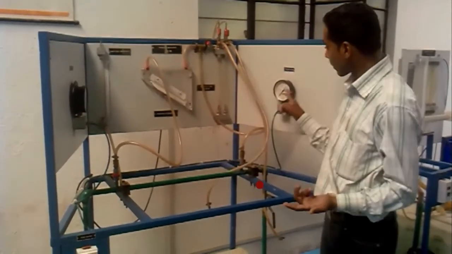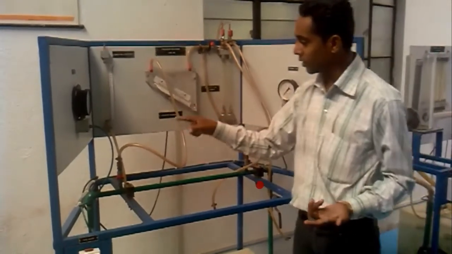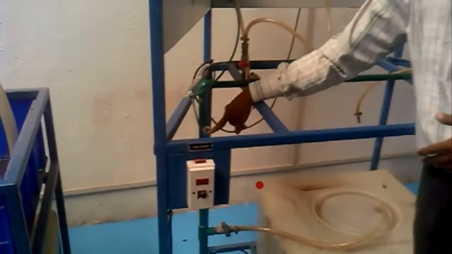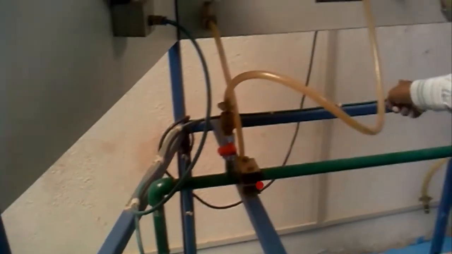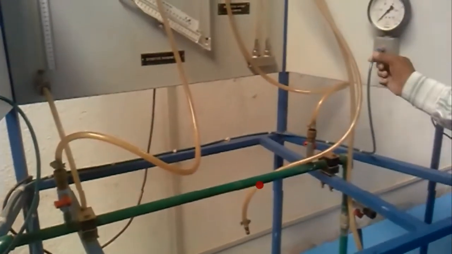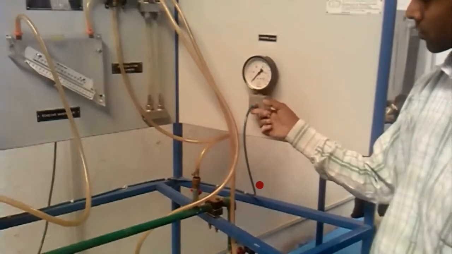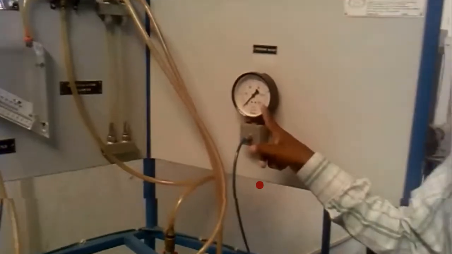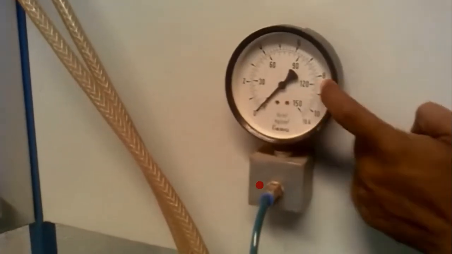For that purpose, for the positive pressure gauge, we have given this connection here in the delivery line via this rubber tube. This rubber tube is given at the bottom of this horizontal pressure gauge. This will show us the positive pressure reading. Now you can see the calibration on this scale.